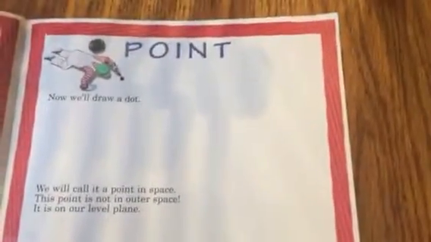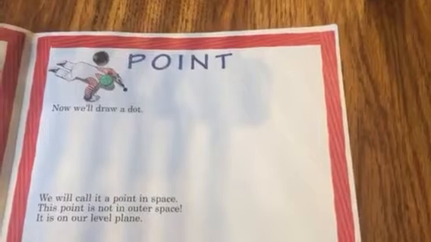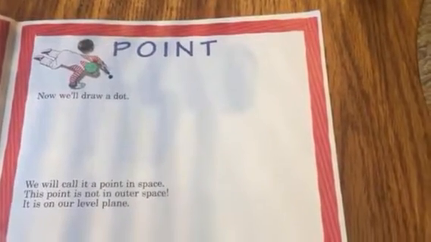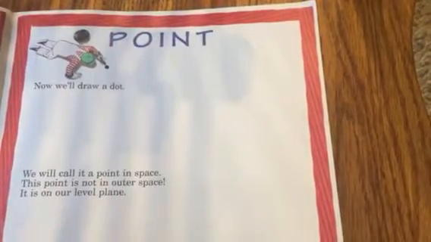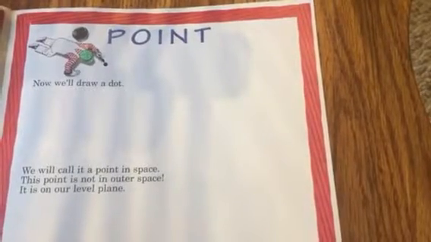Point. Now we'll draw a dot. We will call it a point in space. This point is not in outer space. It is on our level plane. Then we'll draw another point.